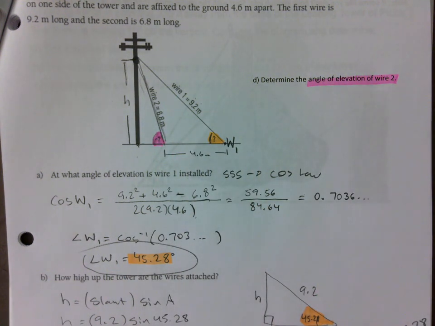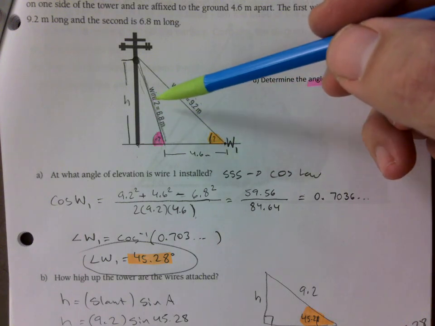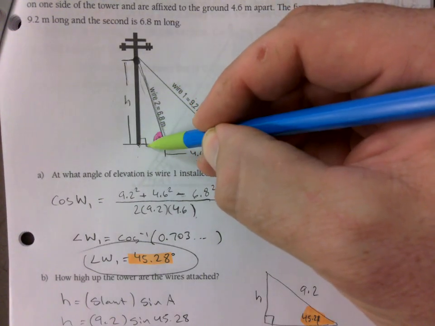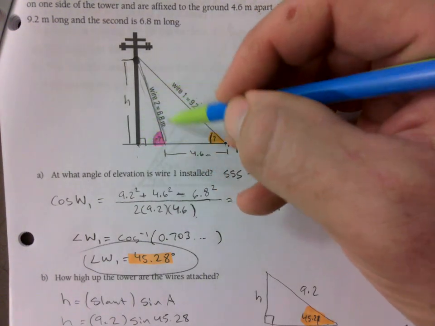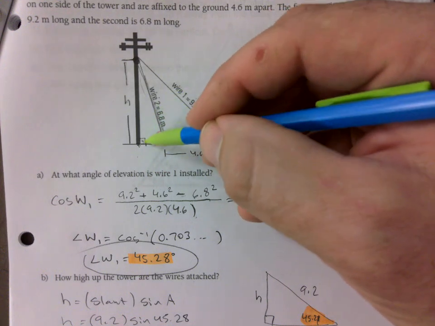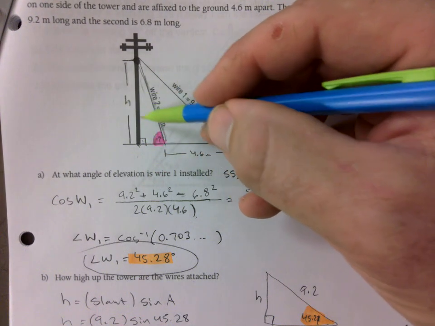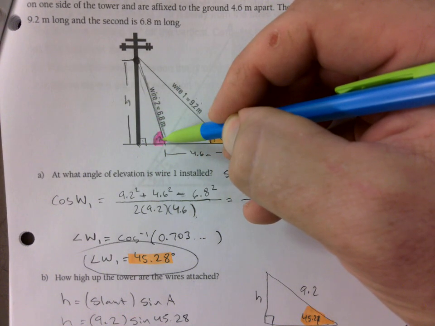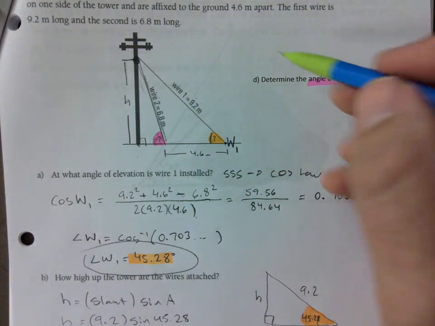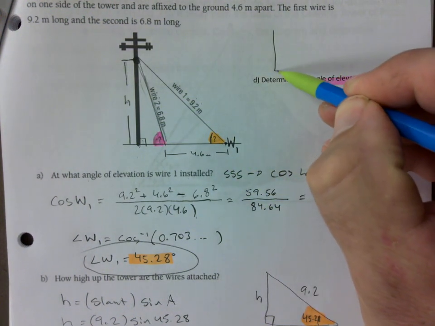There's a couple of ways of doing this. I'm trying to think how I will go about it. You can perhaps just stick to this triangle here because you've got a pair and you have the height. That's going to help you find the angle. Okay, so let me just sketch this out.